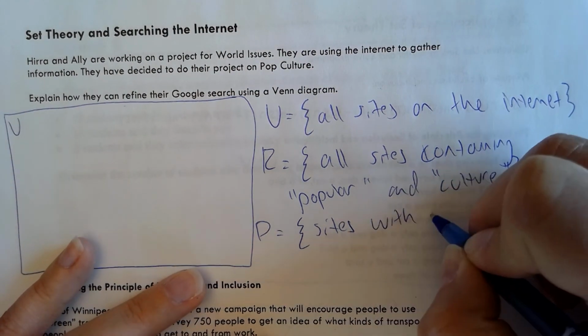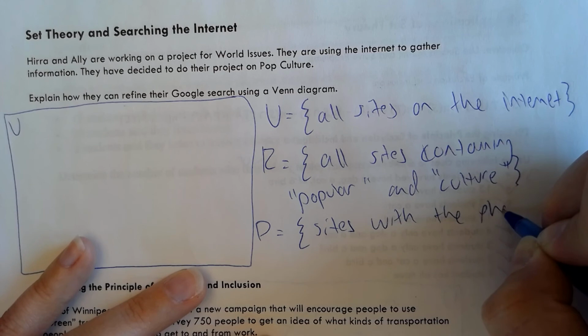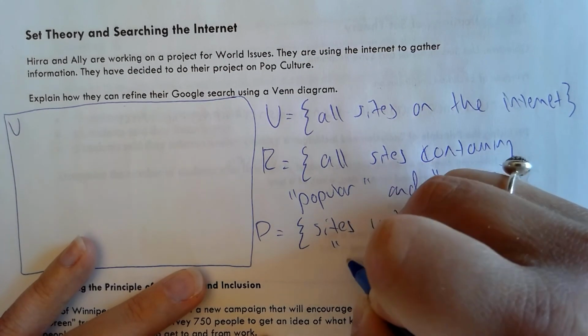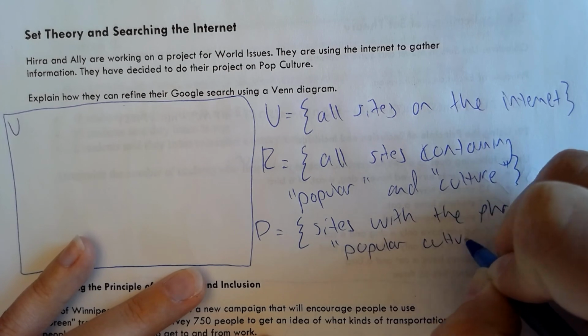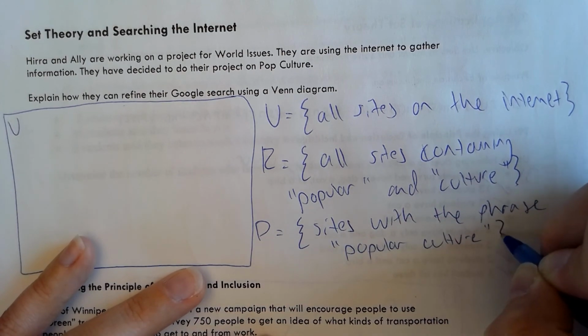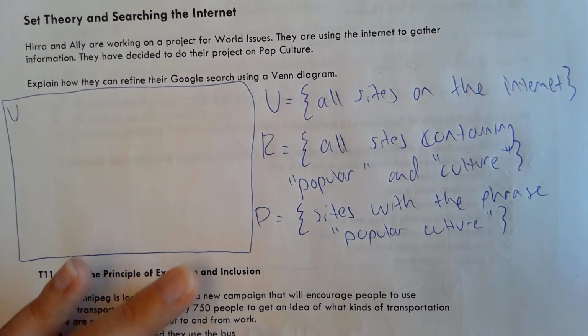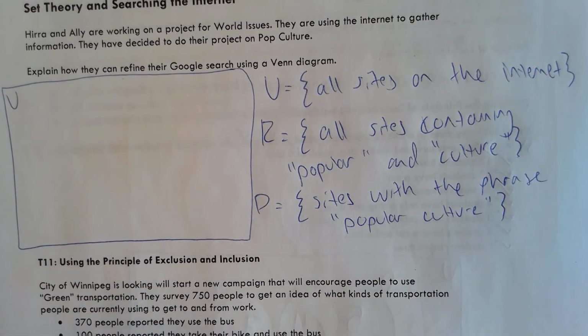Sites with the phrase. And this time it's in quotations together, popular culture. So it won't just give you popular stuff, and it won't just give you culture stuff. It will only give you popular culture together stuff.